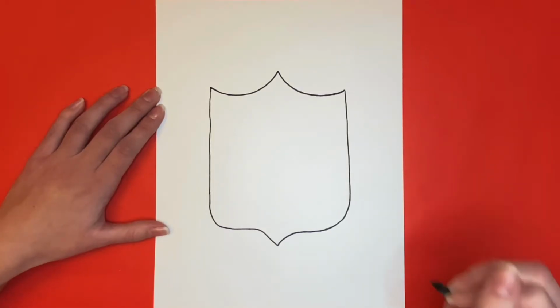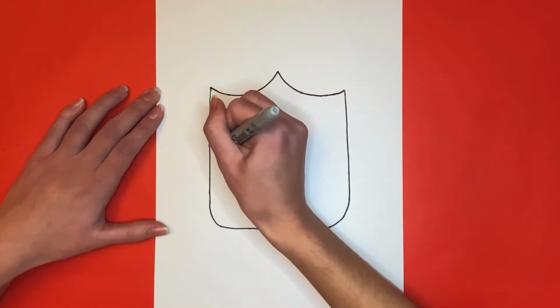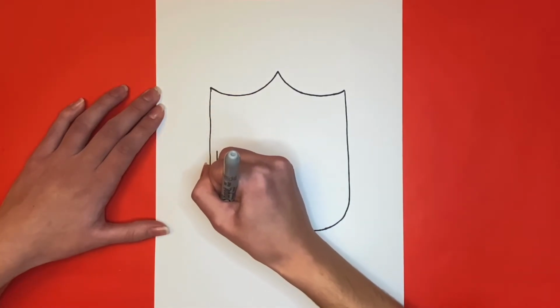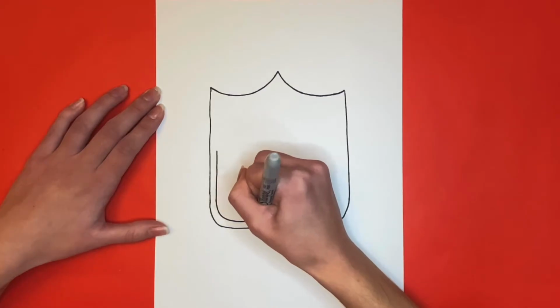Let's move on to the inside. For the bottom portion of the logo, we will follow the outline that we drew and we'll draw the same shaped line on the inside.